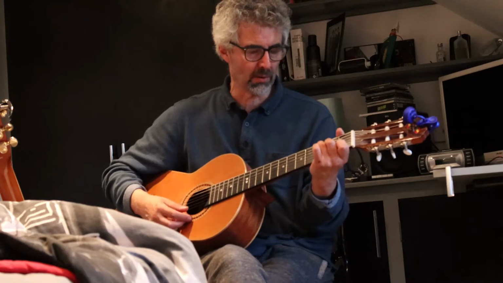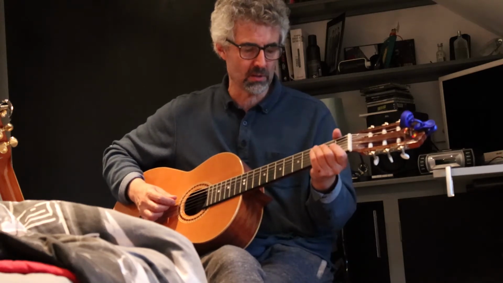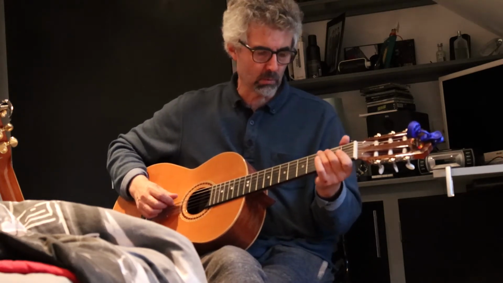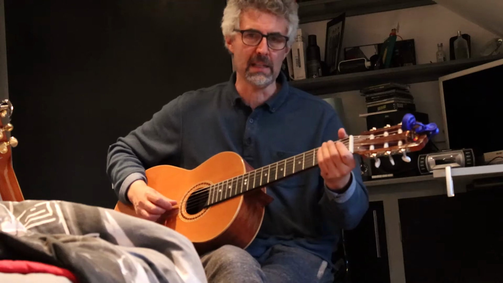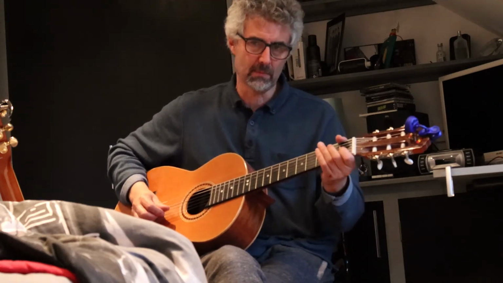We could explore the minor side of this as well. So a minor scale changes 2 of these notes, only 2. So it's going to go C, D, E flat, and then F, G, A flat.